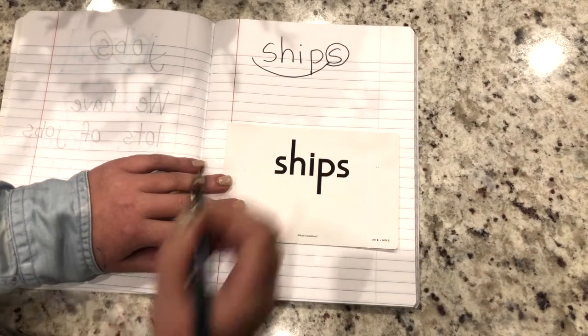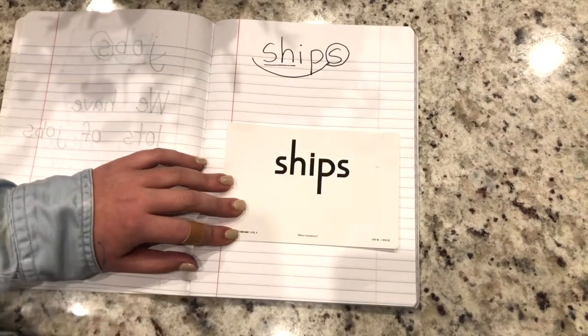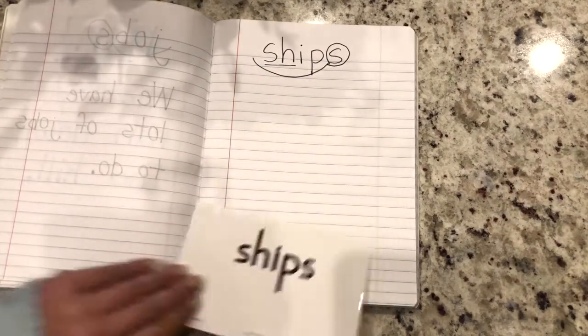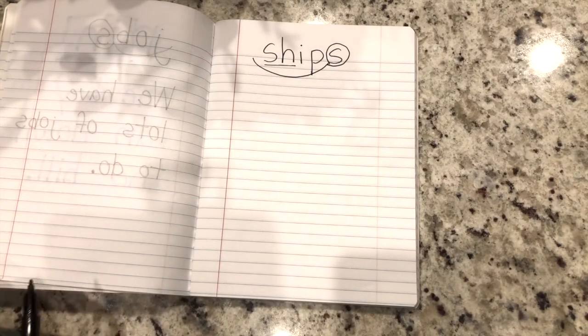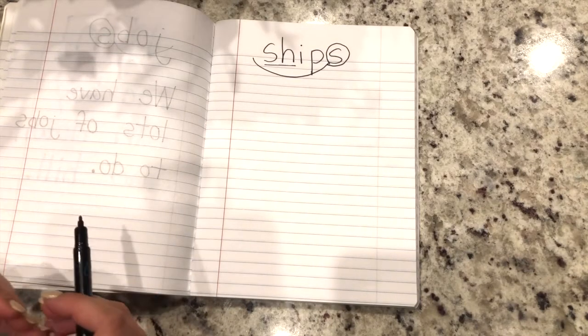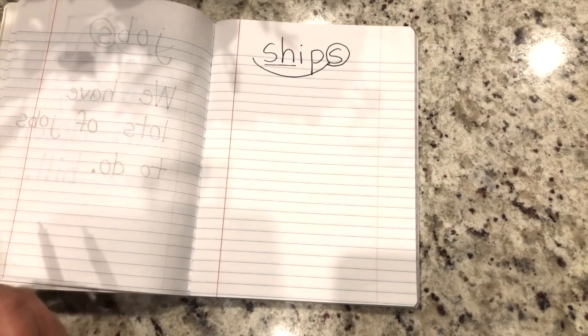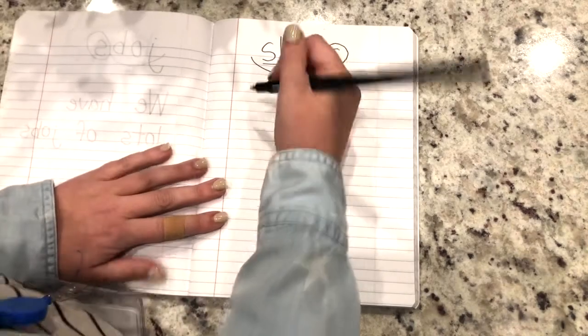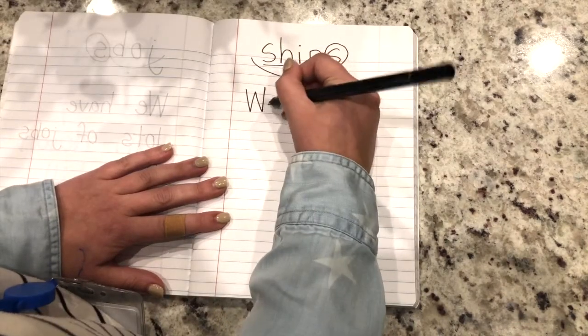I also see a digraph. Shh. One underline gives it one sound. Shh. You can write the same sentence as me or come up with your own. I'm going to do the sentence, we saw ships sailing by. Start with a capital letter.